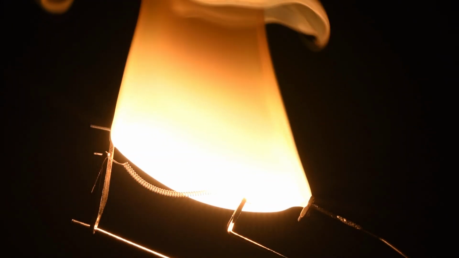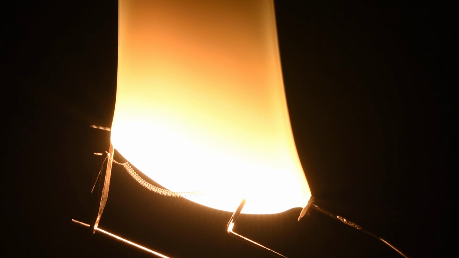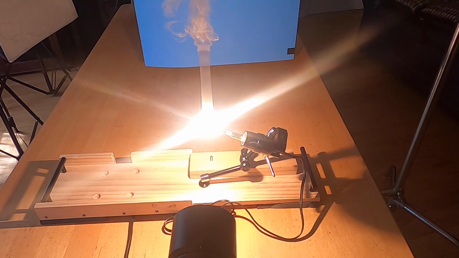I just wanted to show you what happens when you remove this bulb and you pass electric current, regular household electric current, through this filament in the presence of oxygen. It's pretty dramatic.